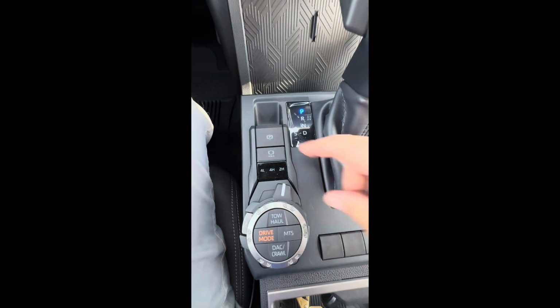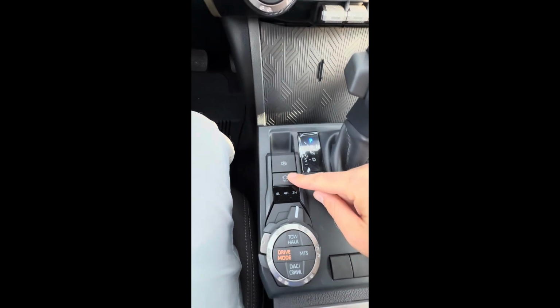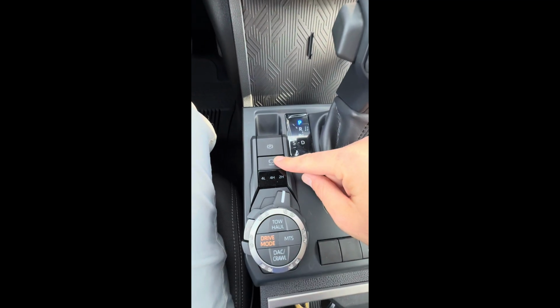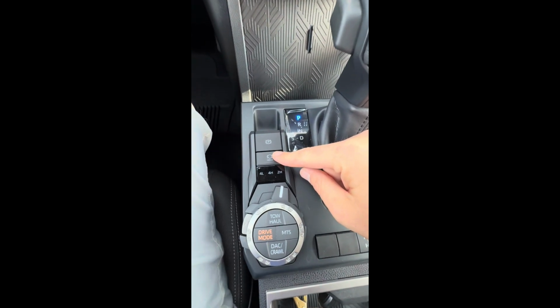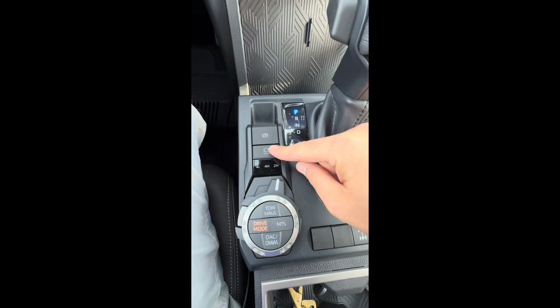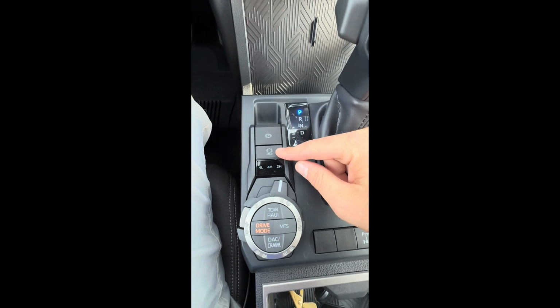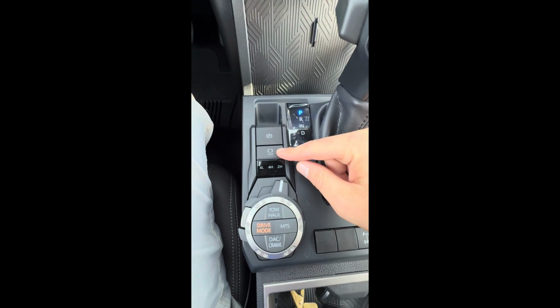As long as your safety restraint's on, you can hit this button, and while your foot is applied to the brake, it will hold the brake for you. So you can take your foot off the brake, it will maintain that brake for you until either the time runs out, which I believe is like 45 seconds to a minute, or you press the gas.